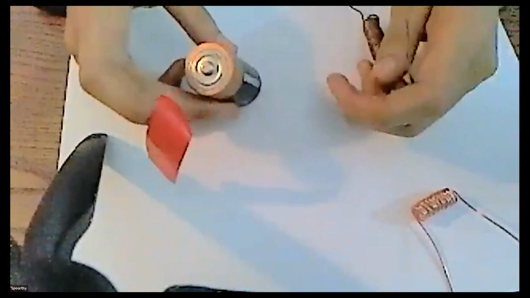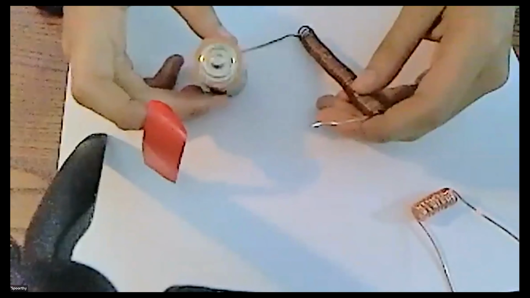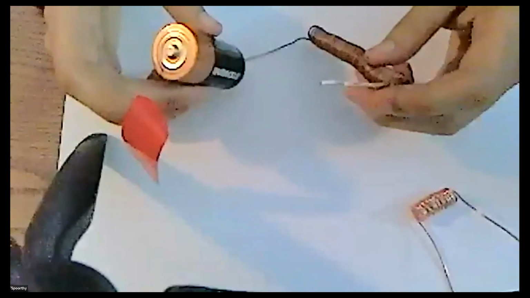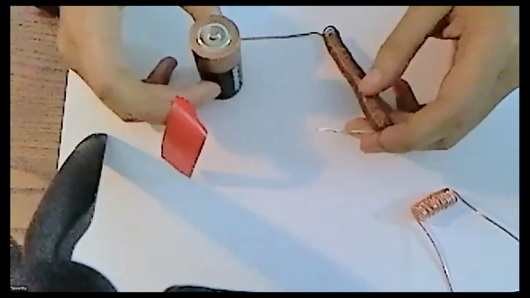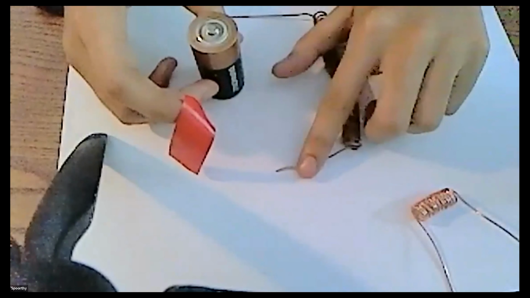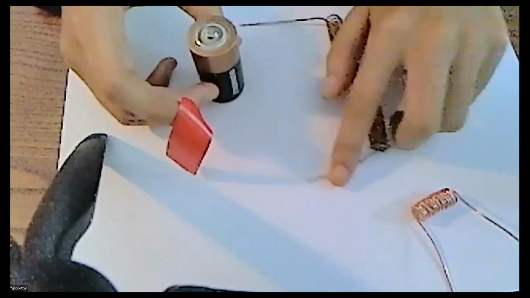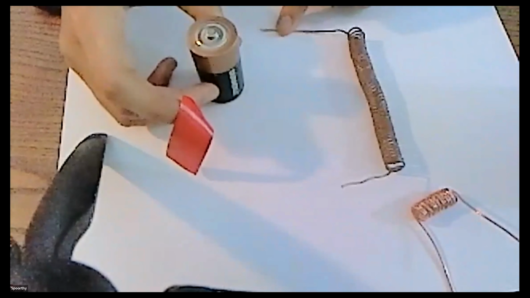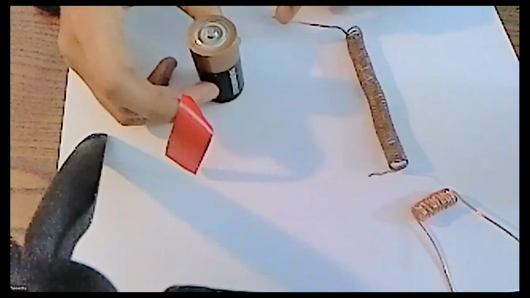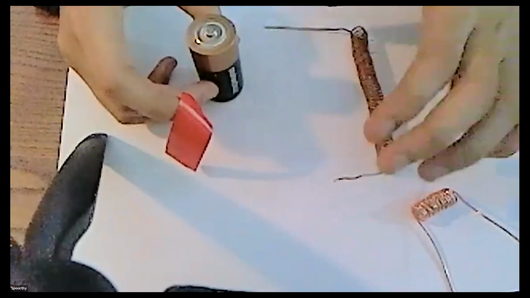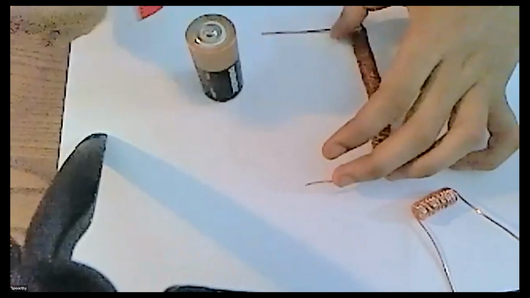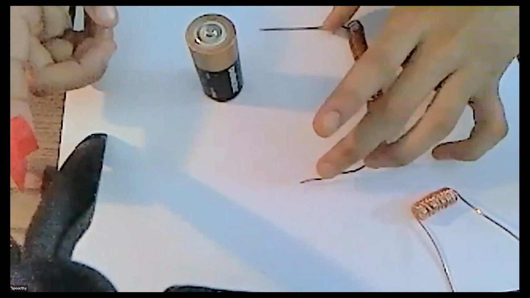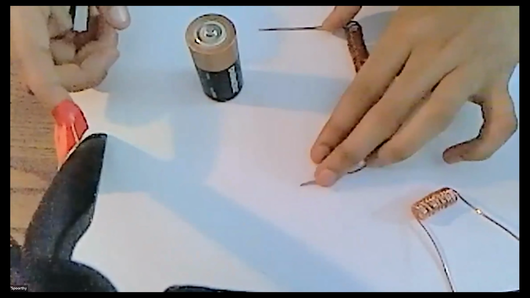Also, this is just a physics thing. The first time you make this and connect it to the battery, I decided that this would always connect to the positive side and this would always connect to the negative side. In electronics, like with an LED, the longer side is usually the positive side, and the other is the negative side most of the time.